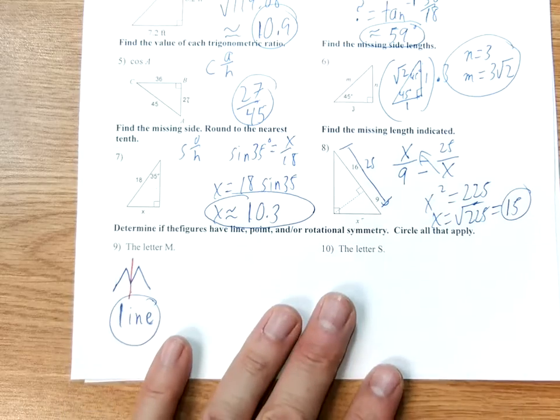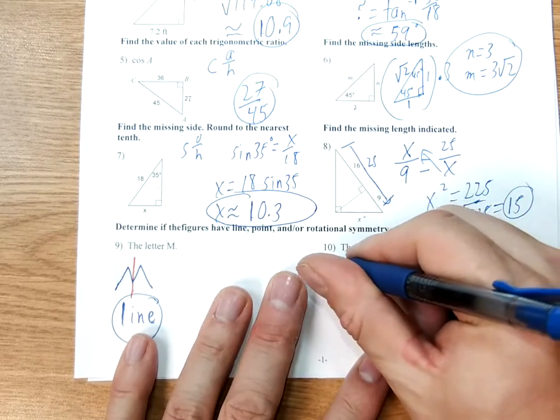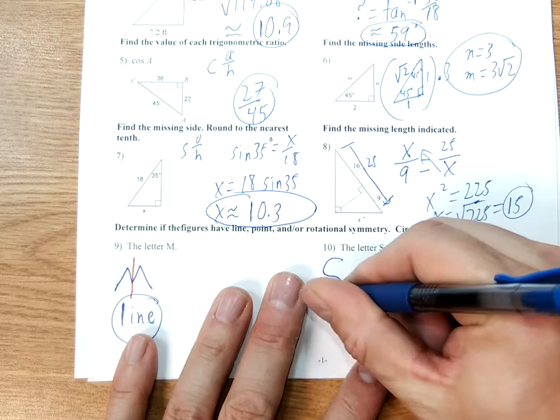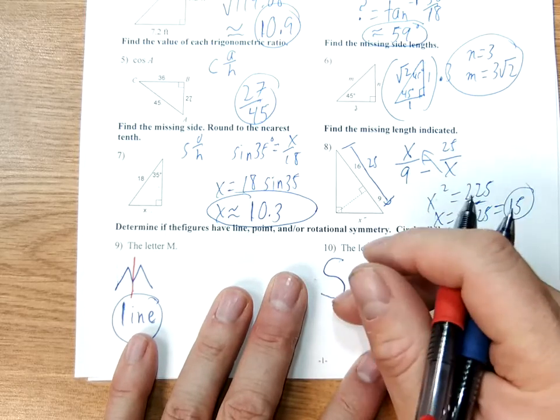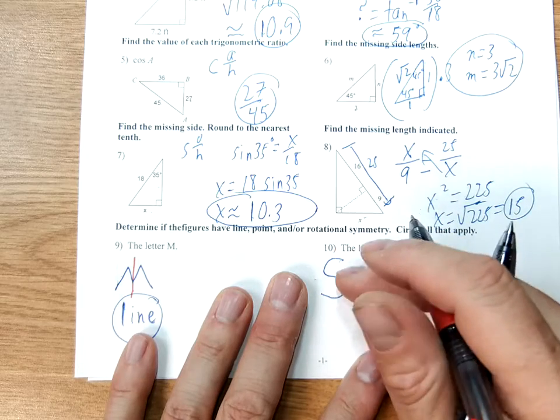The letter S. So here's the letter S. Some of you are probably thinking, well, I can fold this one in half too, through the middle. But if you fold it through the middle, it doesn't fold on top of itself, because the curves don't match.